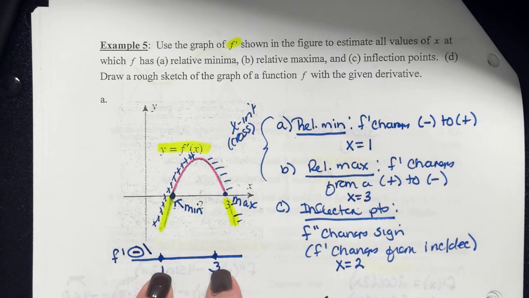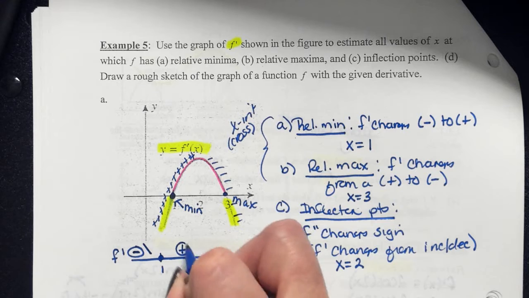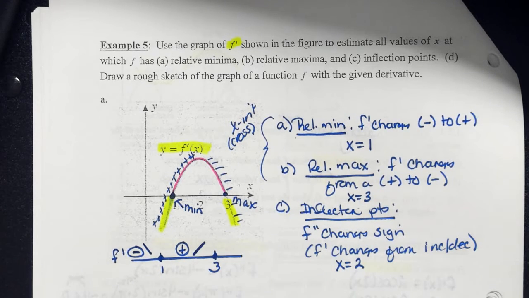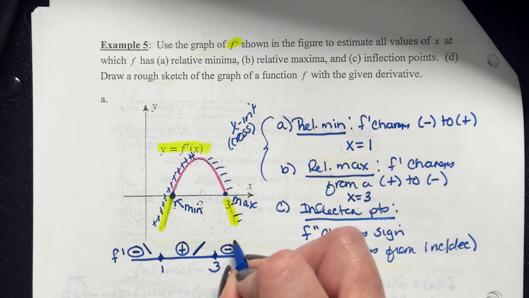From 1 to 3, what's happening with the f prime? Am I positive or negative? Positive. So what does that tell me about the graph of f? Am I increasing or decreasing? Increasing. And then greater than 3, first derivative is negative, so I am decreasing.